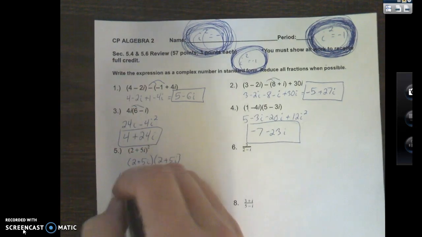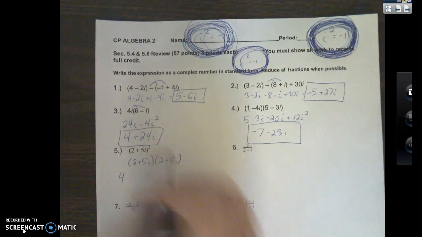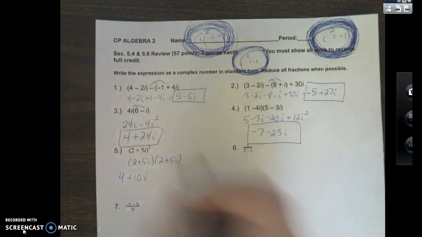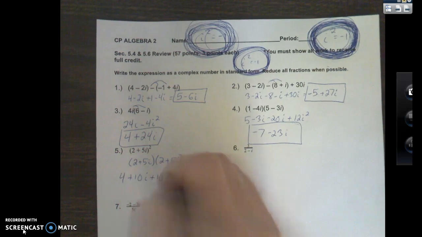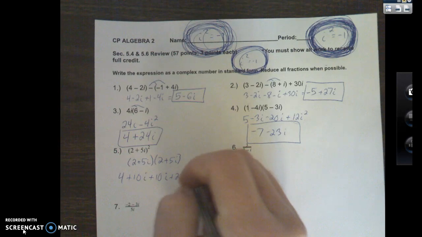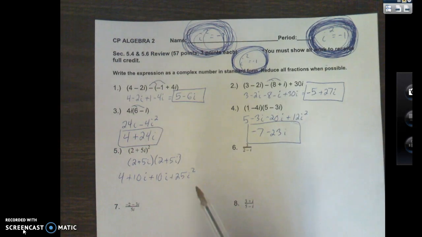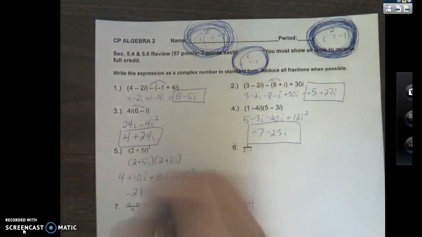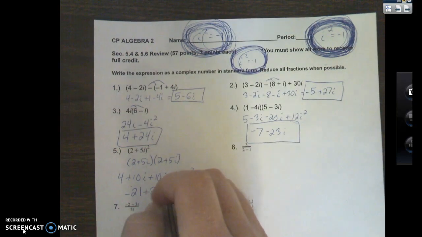2 times 2 is 4. 2 times 5i is 10i. 5i times 2 is 10i. 5i times 5i is 25i squared. I squared equals negative 1. Man, I love running jokes. 4 minus 25 is negative 21, plus 20i.